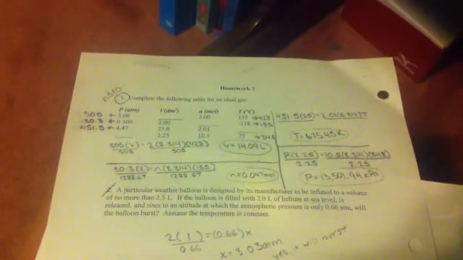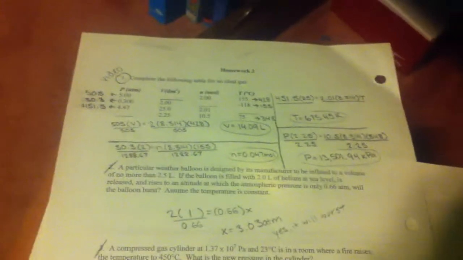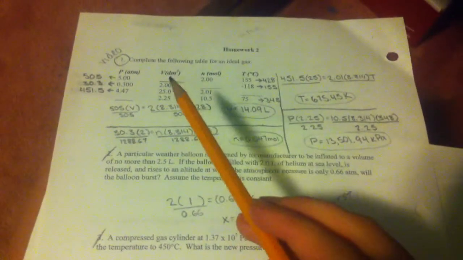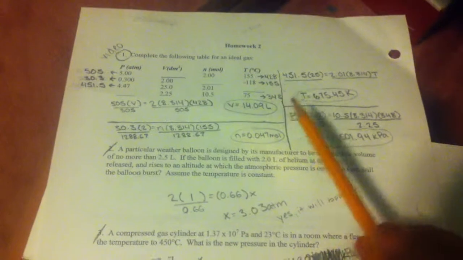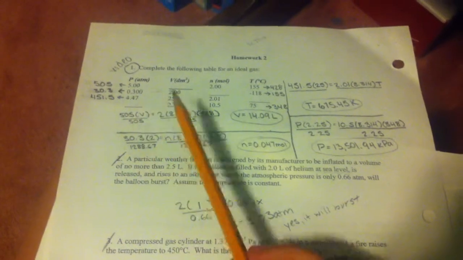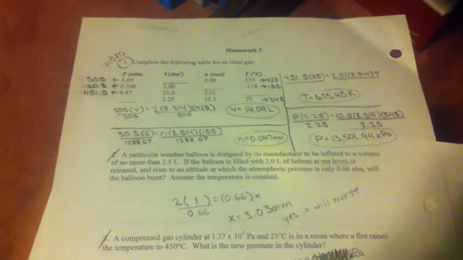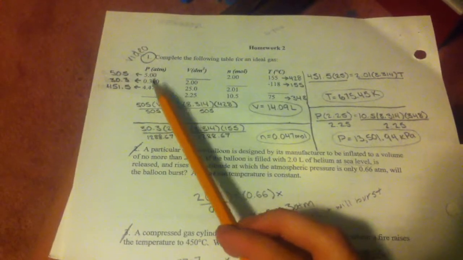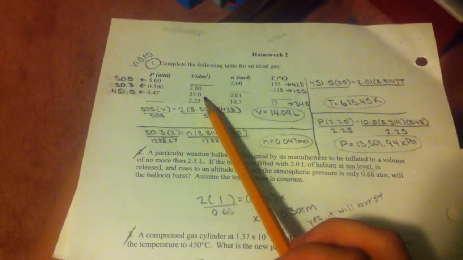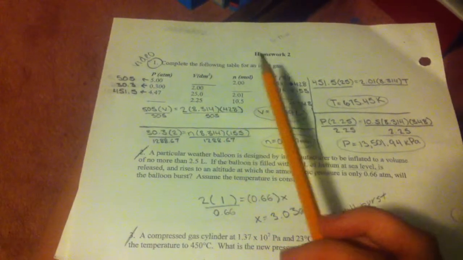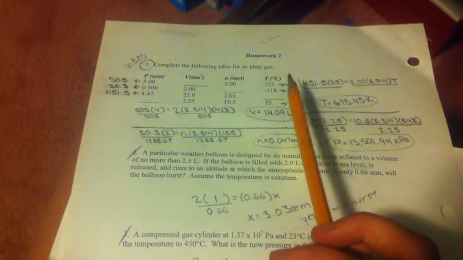Hey guys, so I'm doing number 1 for homework 2, and all you have to do is fill in these blanks in each column. The columns are pressure, volume, number of moles, and temperature, and they're given to you in ATMs, liters cubed, moles, and degrees Celsius.